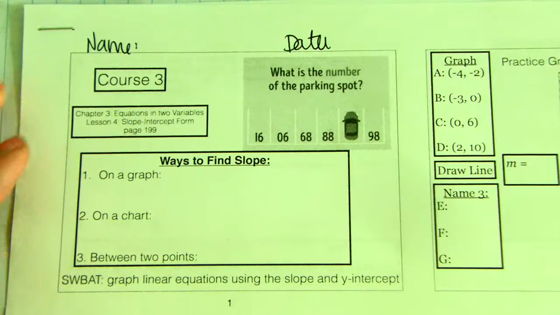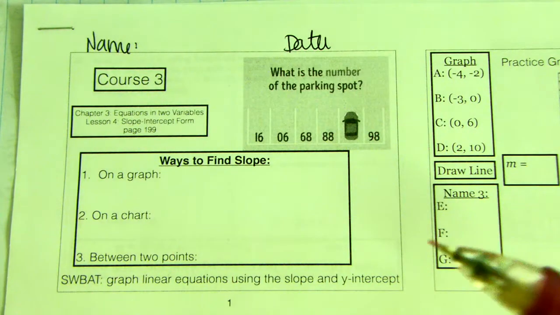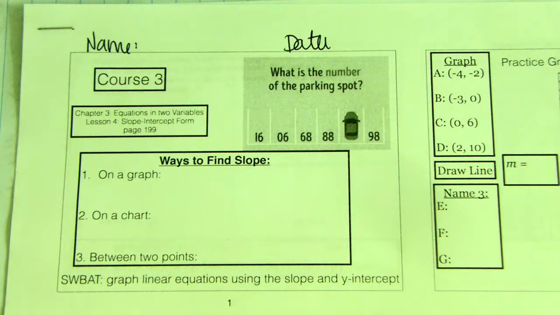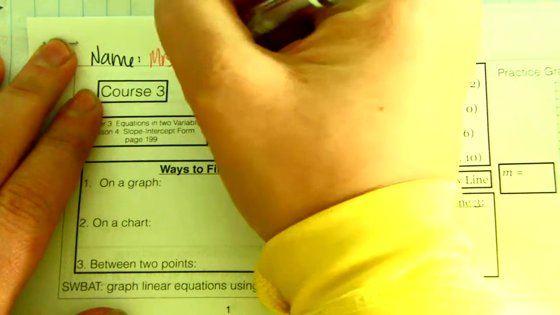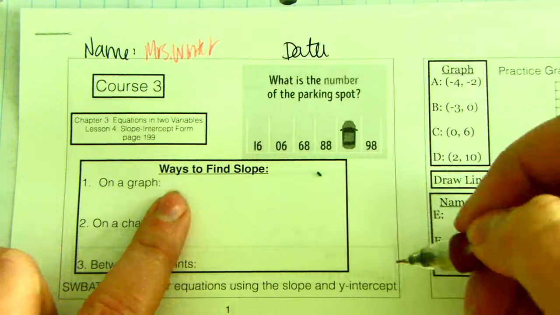So today we're doing lesson 4, and that is called slope-intercept form. So it's just an equation written in a certain form. So let's get started here. Recap, ways to find slope.